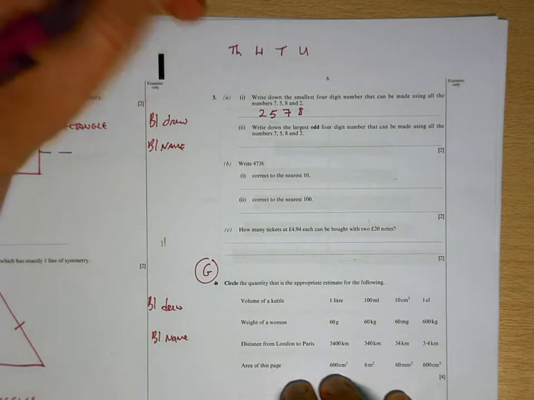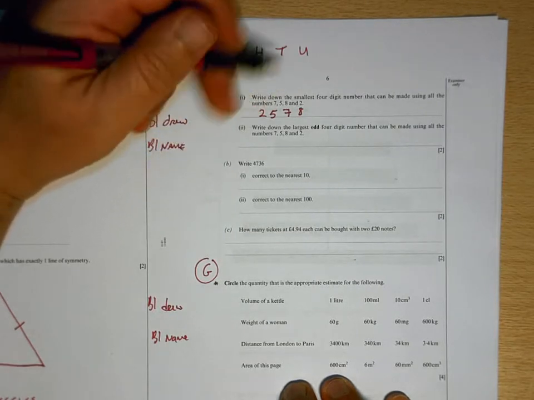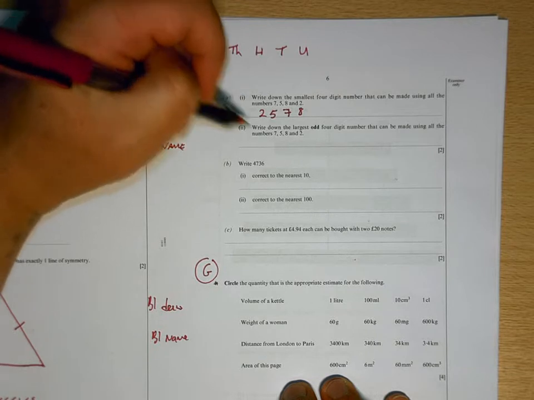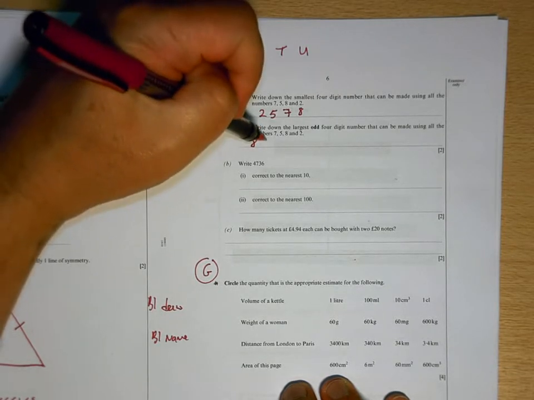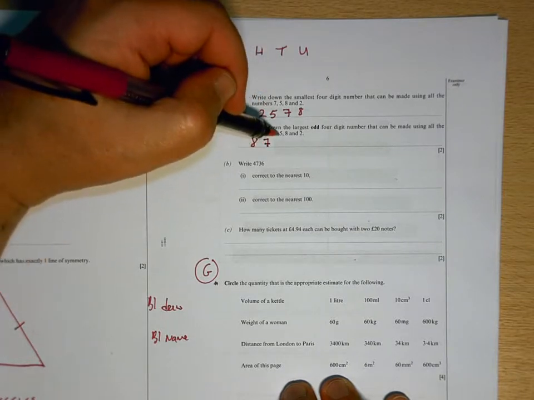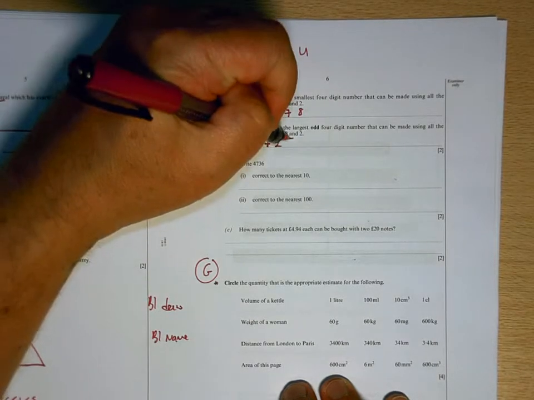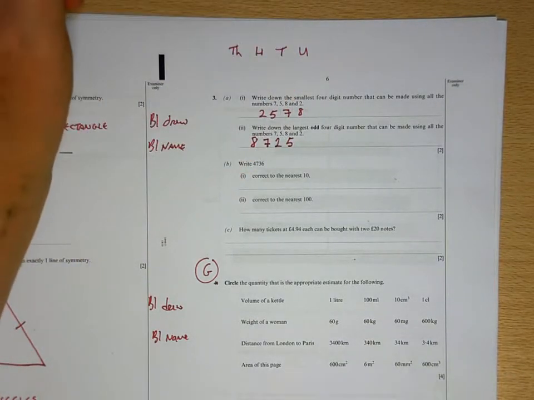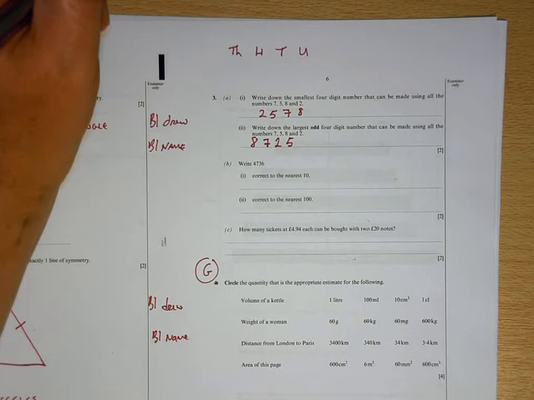So the largest odd 4-digit number is going to have the 8, the 7, then you wouldn't have the 5 next because it needs to be odd, so it would be 2, and then the 5 at the end to make that odd. So 8,725 would be the largest odd number.